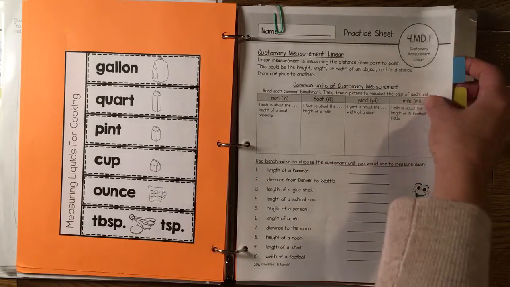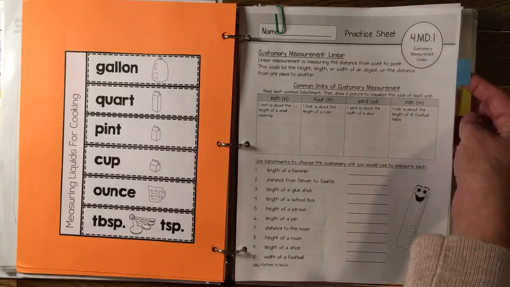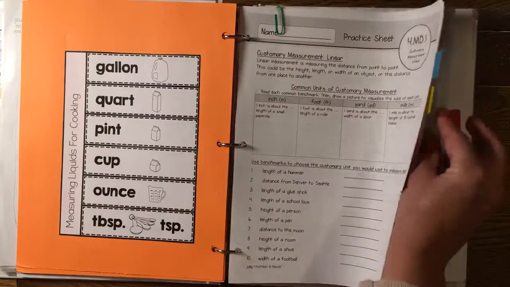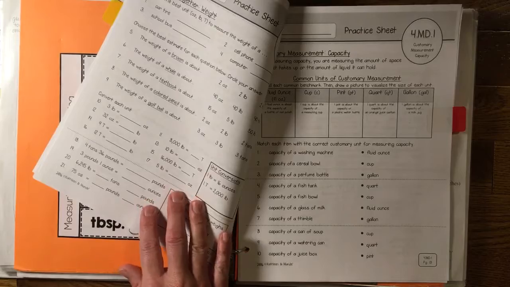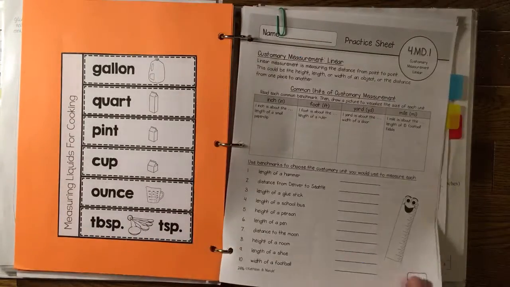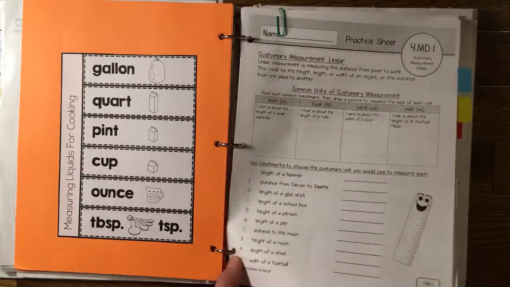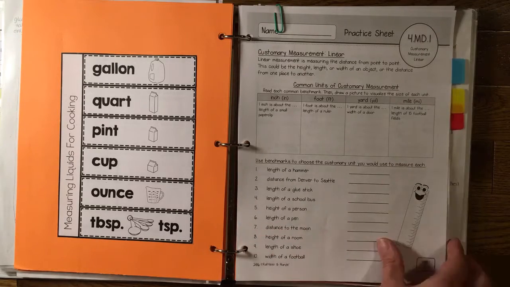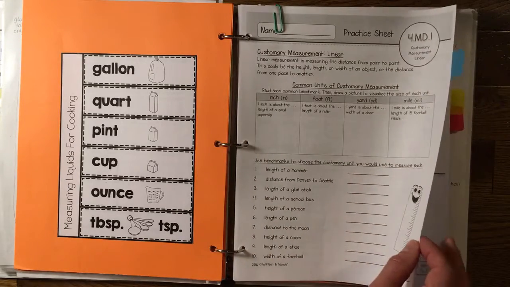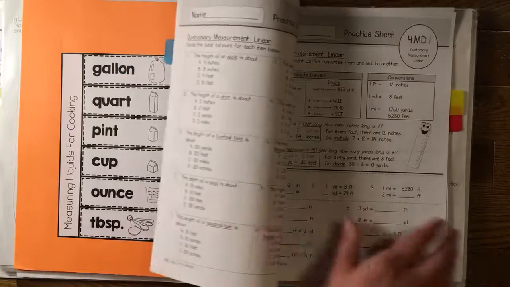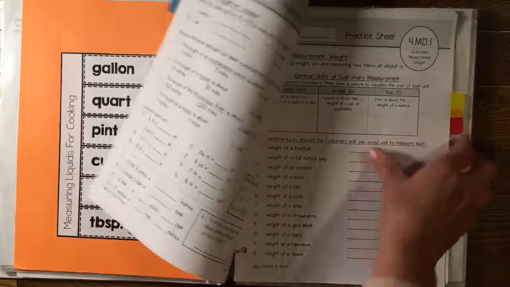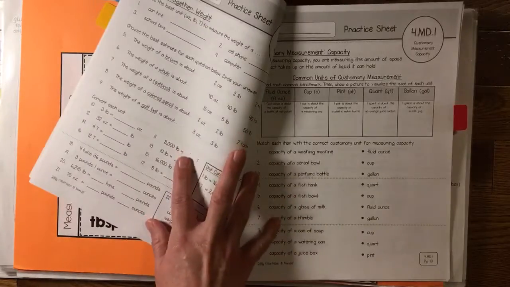I had started marking the tabs to indicate linear, weight, and capacity, because when I gave them to you, I would usually give you one page of each section. When you practice this, you probably don't want to just go through it sequentially. You want to work on linear, and then maybe a page on weight, and then a page on capacity.